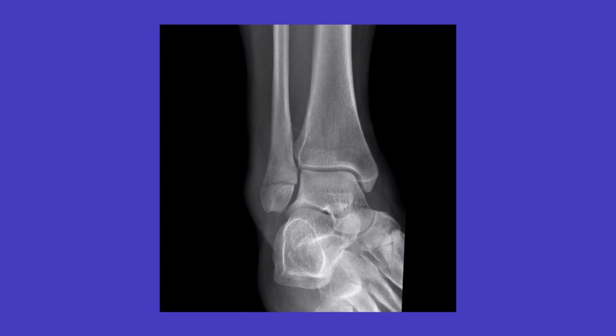Nevertheless, let's begin. So for the first one, I will walk through how I might respond if the attending or resident asks, "Hey, Annalisa, what do you see?" So for the first image, I would say, this is a mortise view x-ray of the right ankle of a skeletally mature individual demonstrating a Weber A fracture of the lateral malleolus.